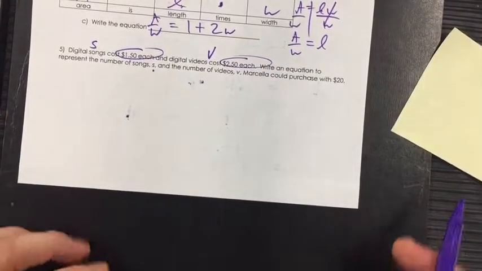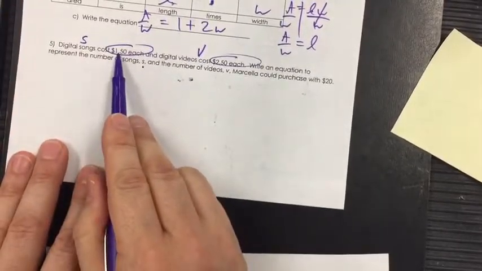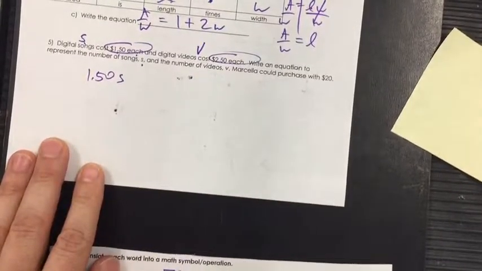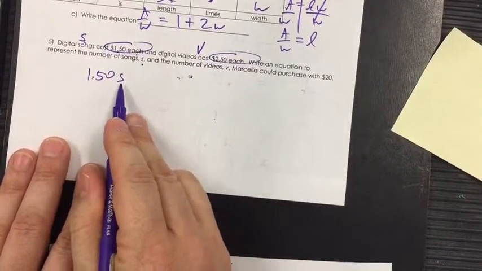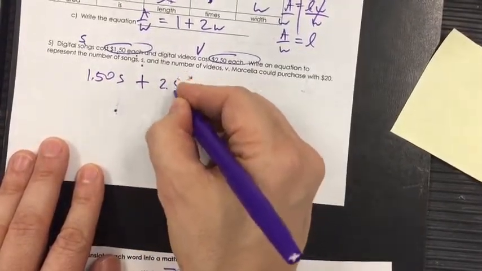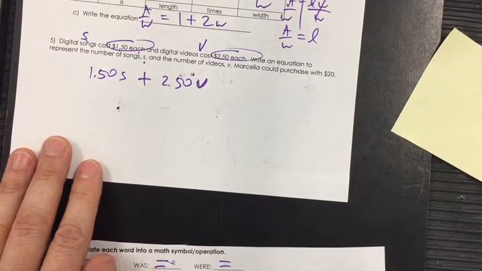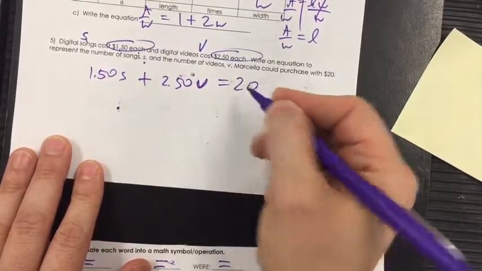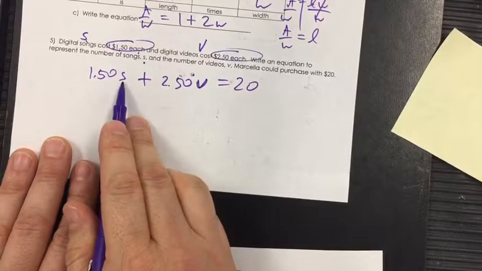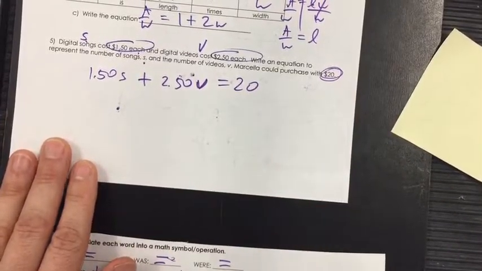Okay, what does the word each mean on our list? It means multiply. So what we're doing, we're multiplying $1.50 times the number of songs. $1.50 S. $1.50 times the number of songs. The word and means add. And then we have $2.50 times the number of videos. Okay? And that's all going to equal up to $20, right? That's it. You set it up. $1.50 times all the songs you buy plus $2.50 times all the videos you buy equals the amount of money they could spend. And that's it.